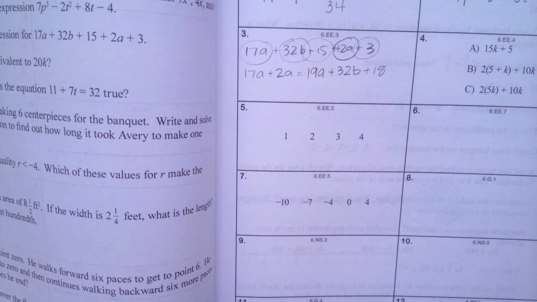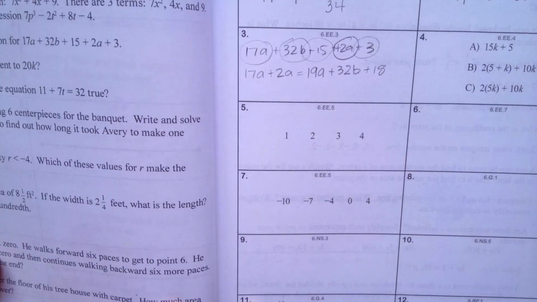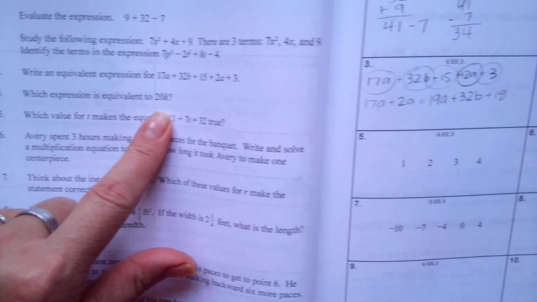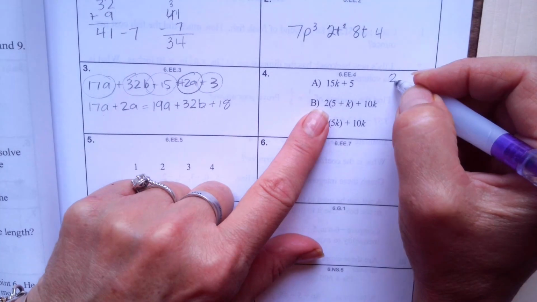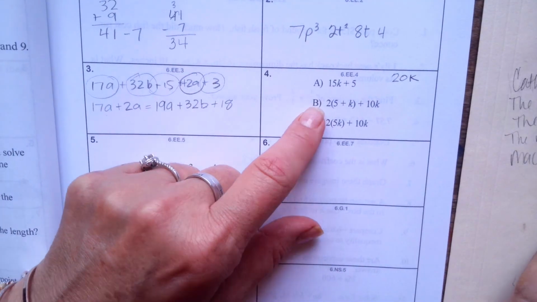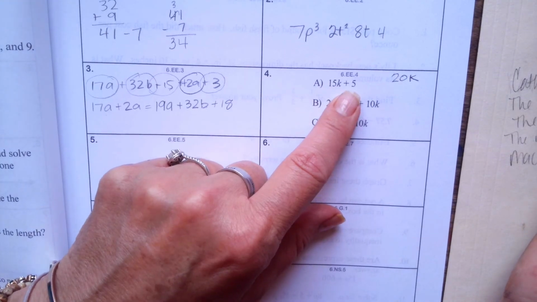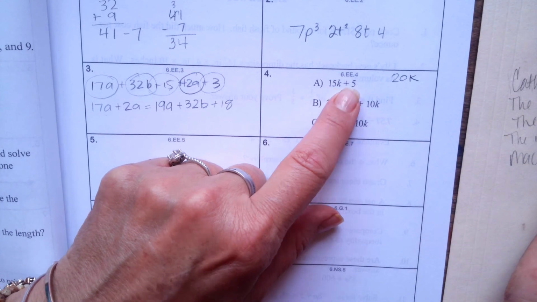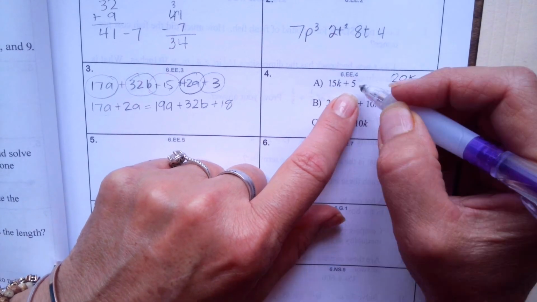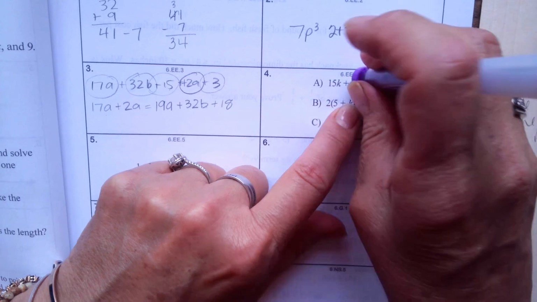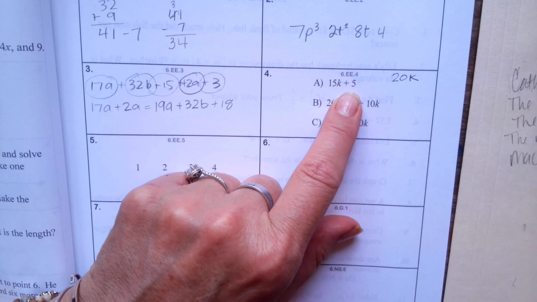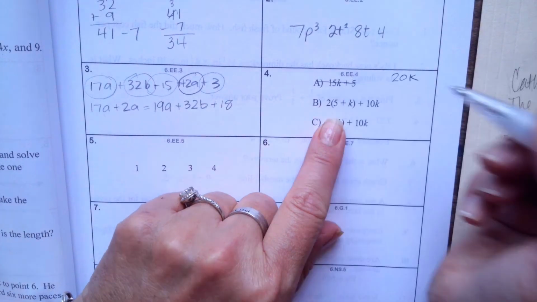Okay, they're asking you for number 4, which expression is equivalent to 20k. So we're going to go over here. I'm just going to write 20k. 15k plus 5, is that equivalent to 20k? No, because we cannot combine a k with a number. If this was 5k, then yes. But because this has a k attached to it, and this is just a plain old number, we cannot combine those. So this one is not true.